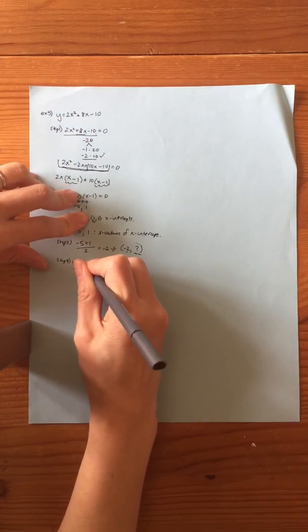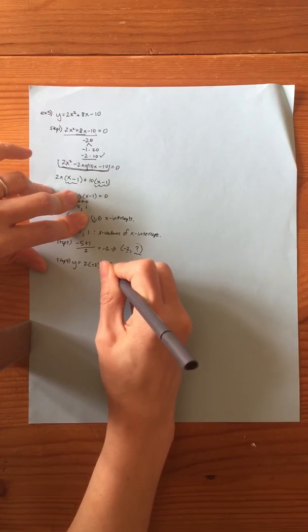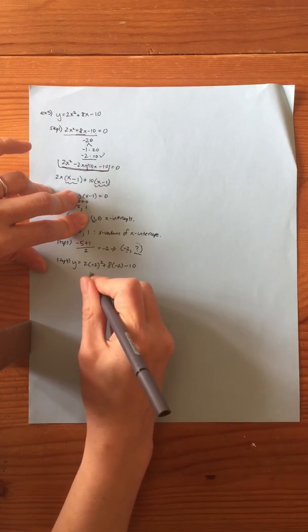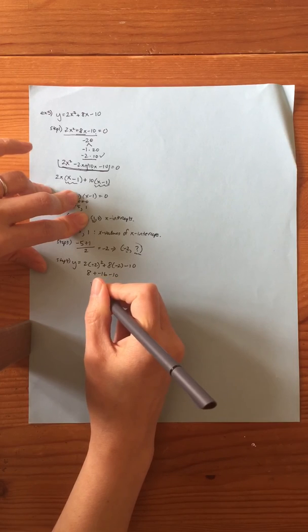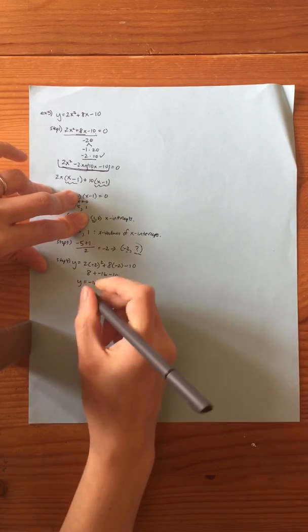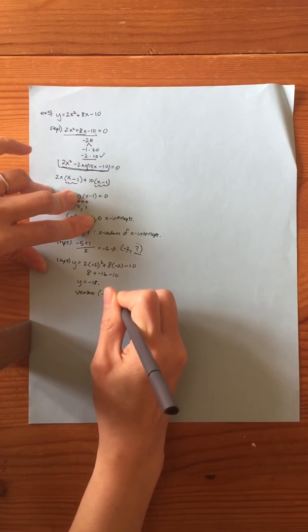So y equals 2 times parentheses negative 2 squared. Remember to square the negative and the 2, plus 8 times parentheses negative 2 minus 10. So that's going to be positive 4 times 2 is 8, plus negative 16 minus 10, negative 26. That's going to be negative 18. So then the vertex is going to be negative 2, negative 18.